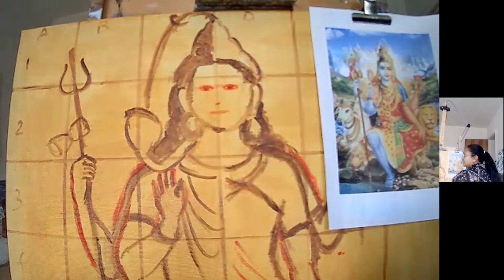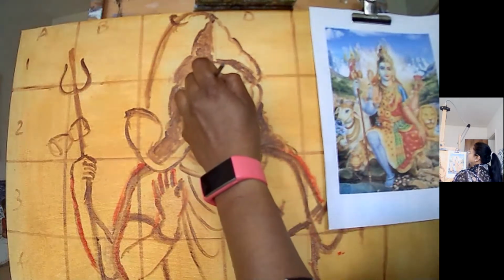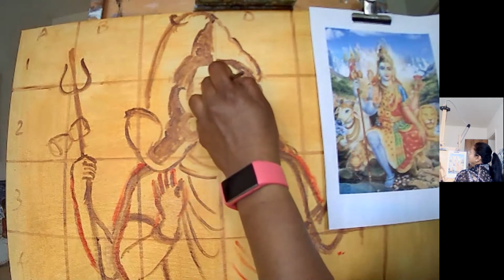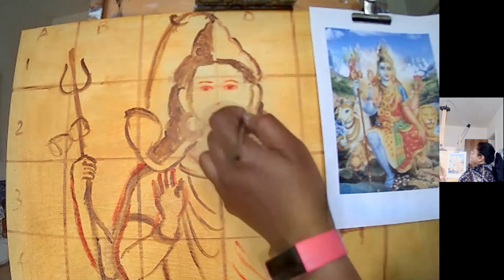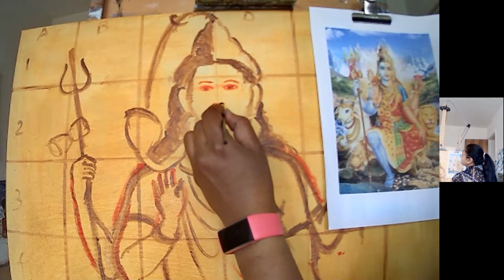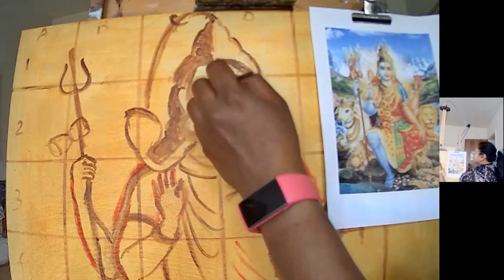So we have the eye now, and the eyebrows are going slightly above. Yes, we have that. The nose, I basically do the pores in the nose and nothing much.